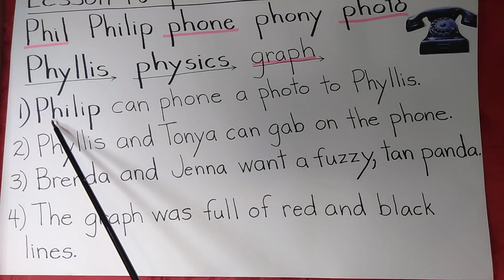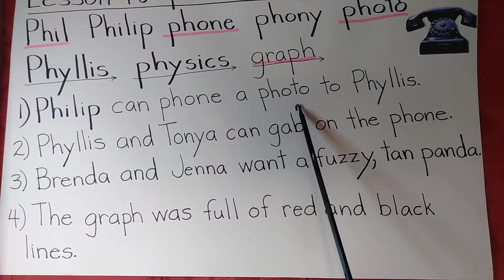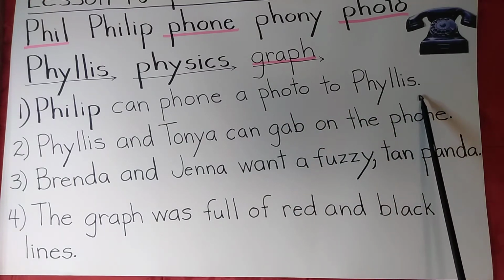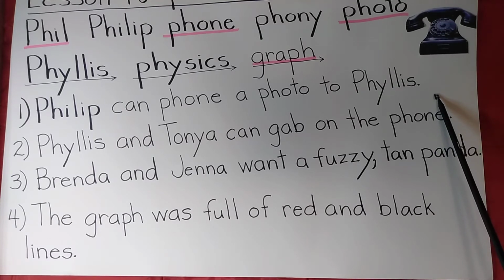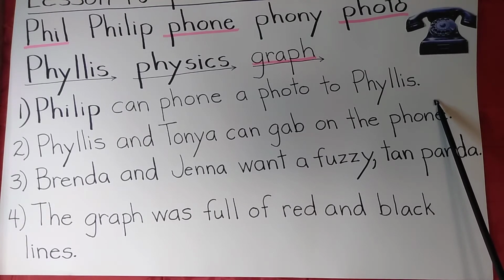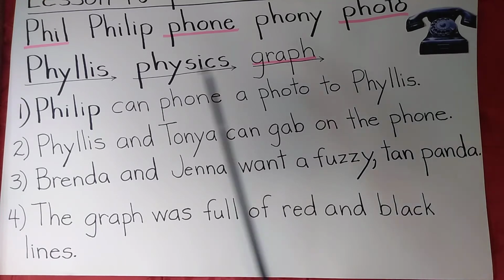My answers: Philip can phone a photo to Phyllis. Well, when I was young, this would have been a definite false. But the way things are with the cell phones, you can send photos to other people. And most students, I guess, would know that. And they'd put true, and they'd be right.